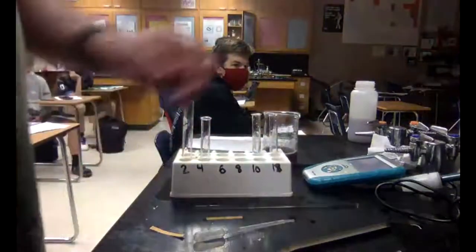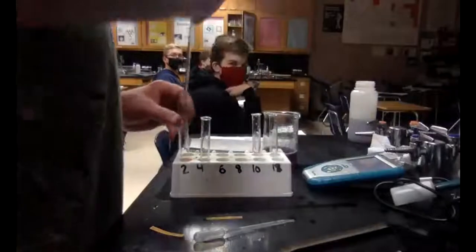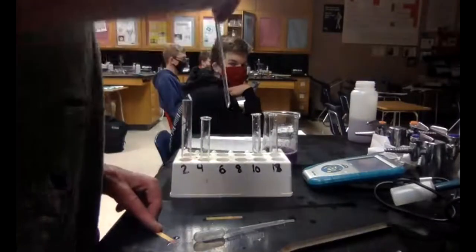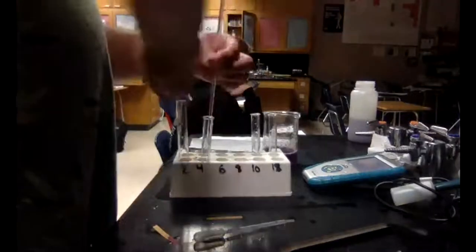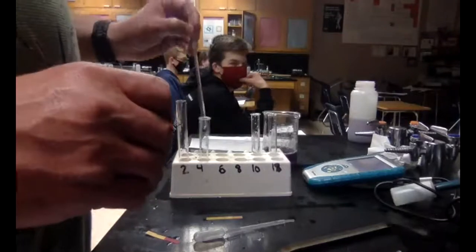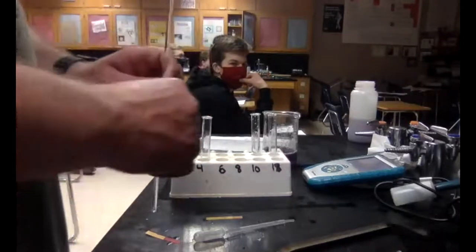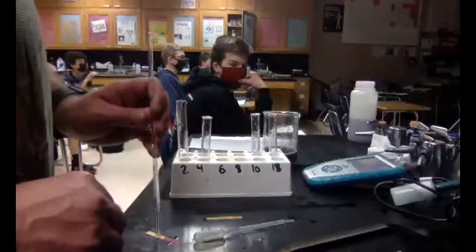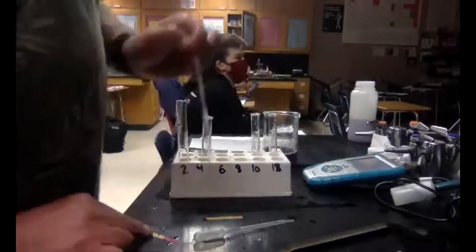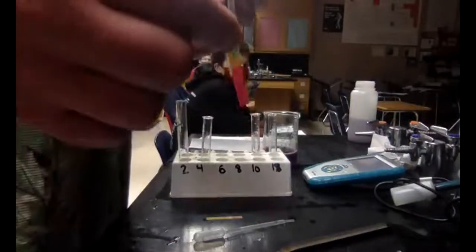After you do that, you're going to take a glass stir rod, stick it in there, and test it on pH strips. This is kind of a fun one. We're getting you set up for next week's lab. If you take a look on this strip, I put the base up here, which is green, and the acid down there, which is red.